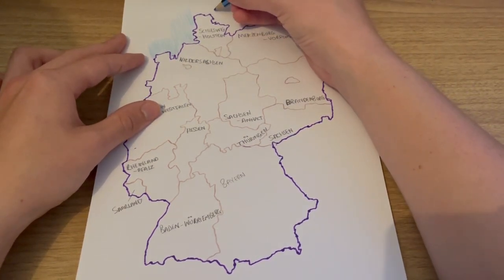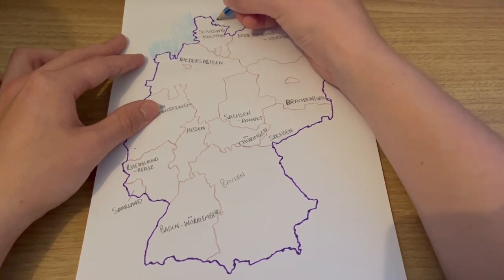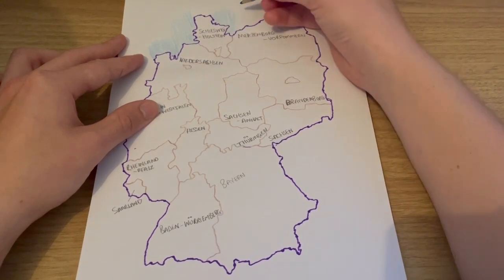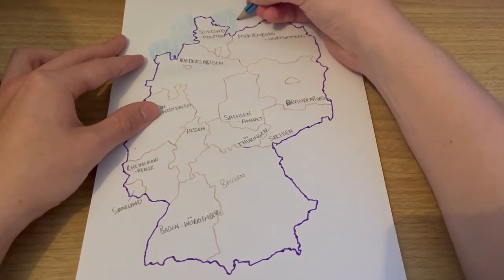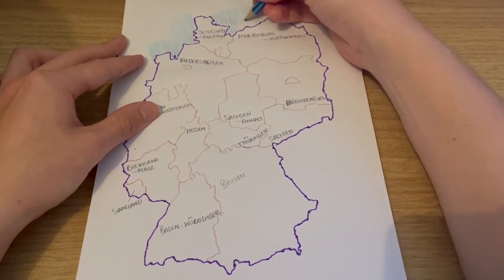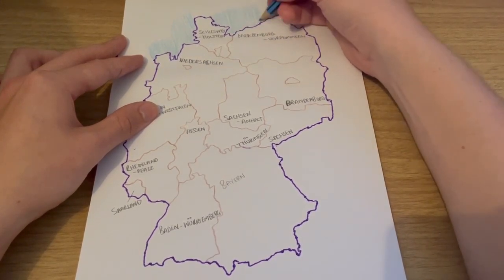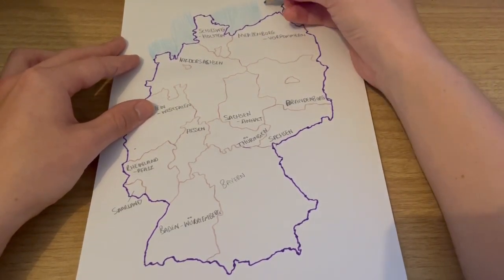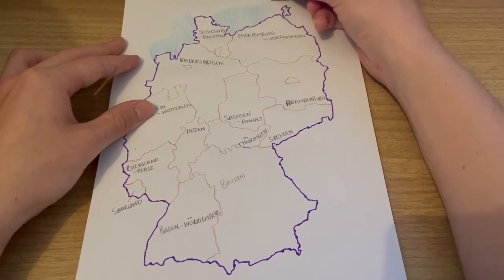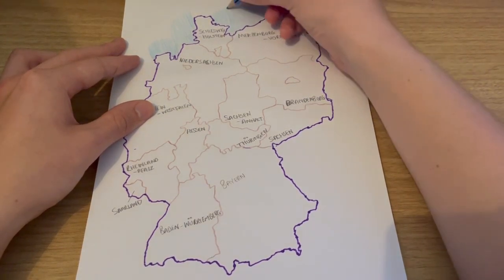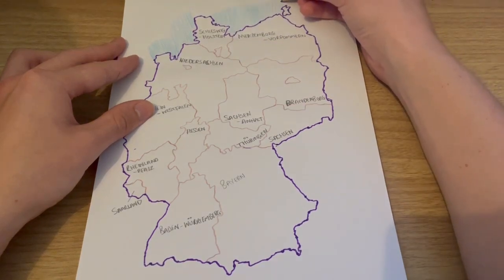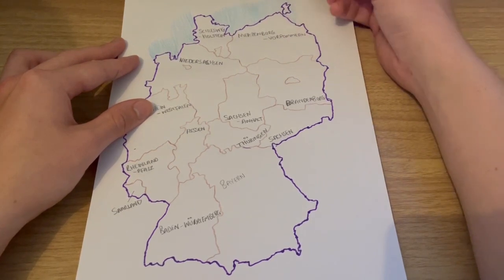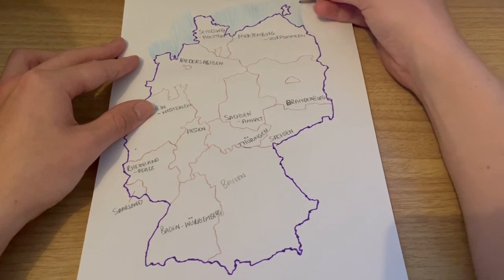And then from here also. All the way across. So about here.